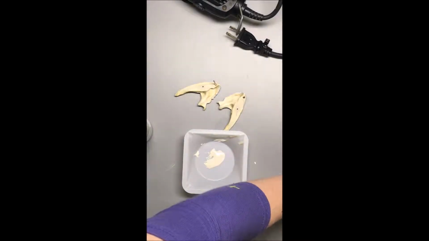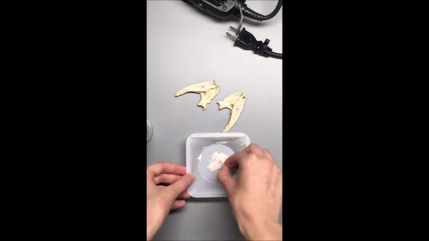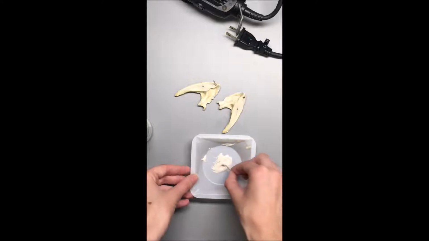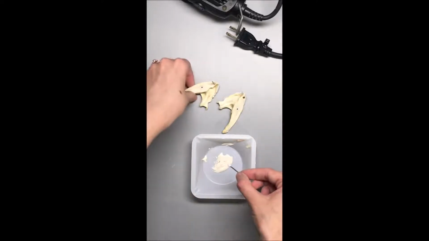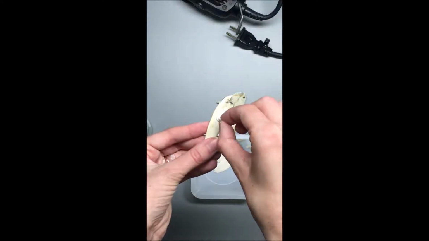And again, I'm putting these in and making sure they're a lot longer than we need, because we're going to cut them down to the length that works. So go ahead and stick this one in.